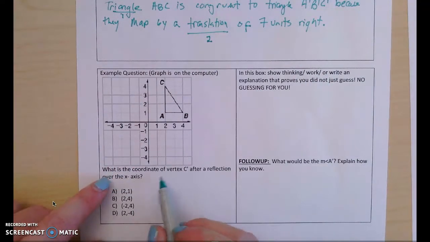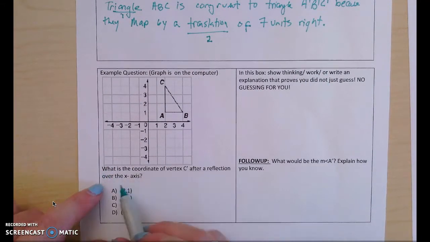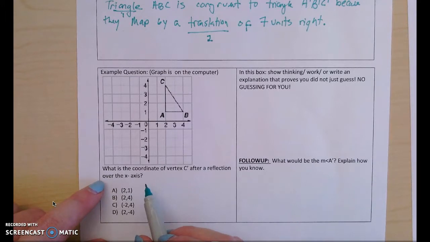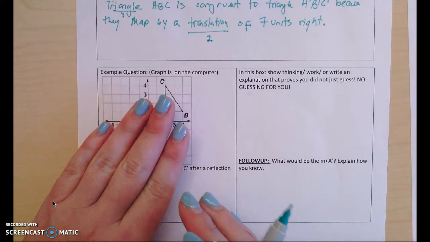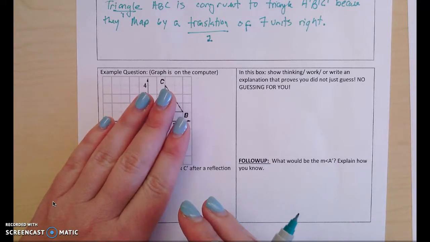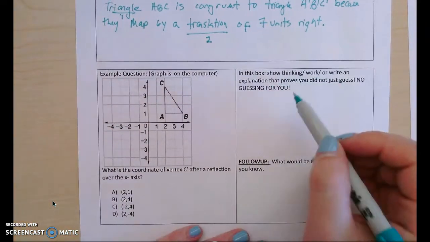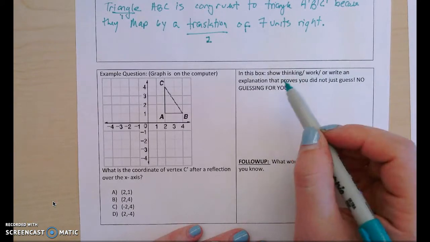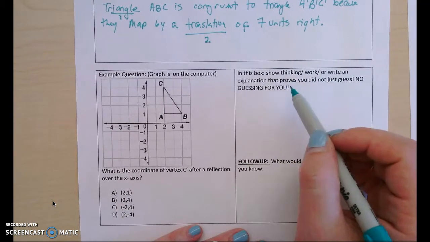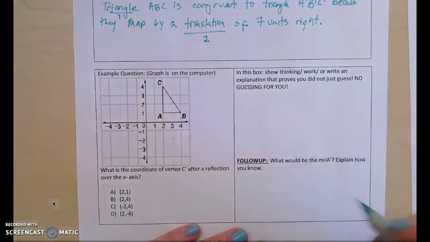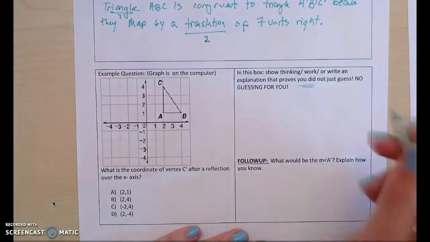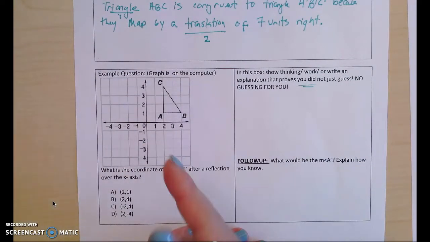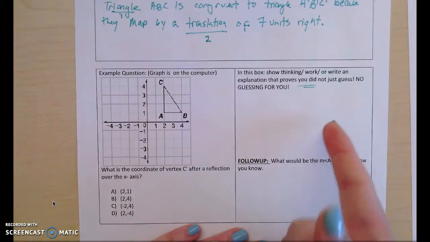So let's take a look at it. It says, what is the coordinate of vertex C prime after a reflection over the x-axis? So we're not going to write on this because this is on the computer. We're going to take notes every time you see show your thinking work or write an explanation that proves you did not guess. No guessing for you. I need to see that you've put effort and thought into every problem, and because you cannot write on the computer, you are going to hand this in and I need to see this.